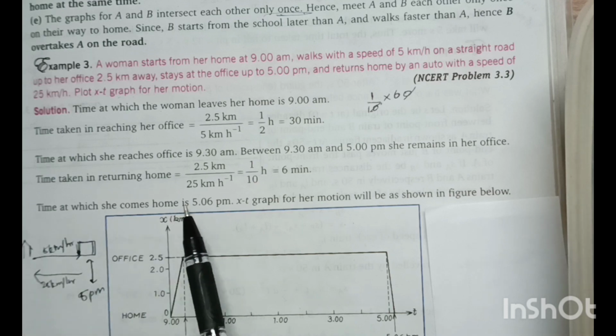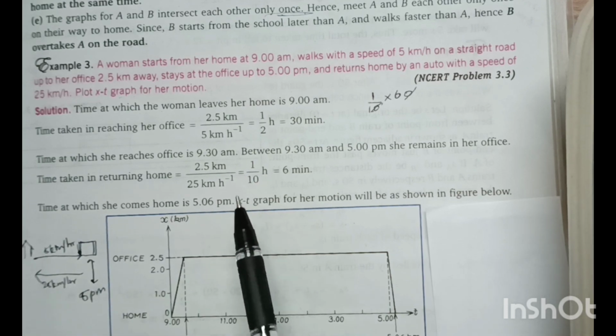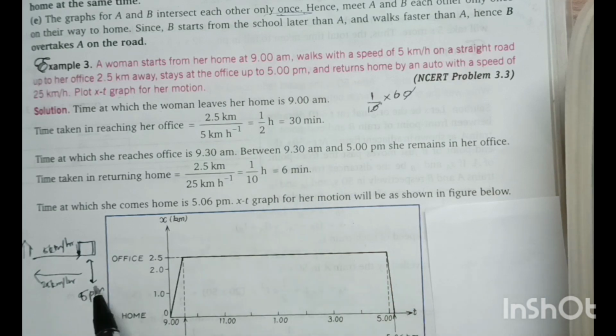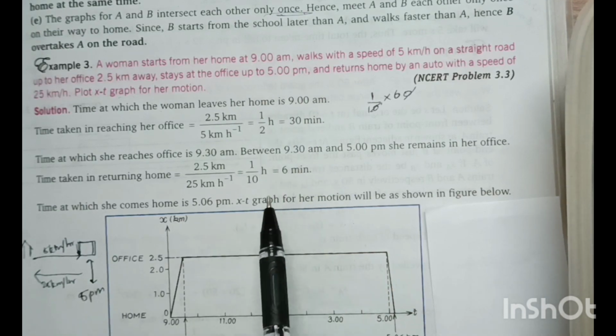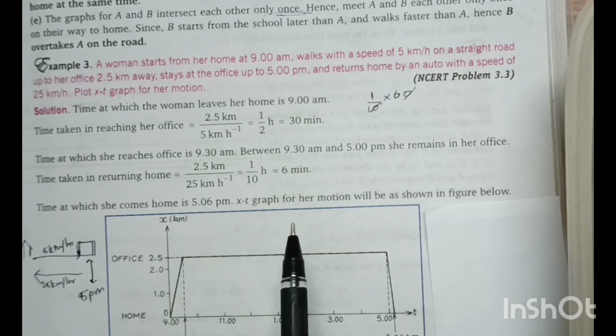The time at which she comes home is 5:06 p.m. So up to 5 p.m. she was there in the office. Then she is taking 6 minutes to reach her home again. So at 5:06 p.m. she is in her home. So the graph looks like this.